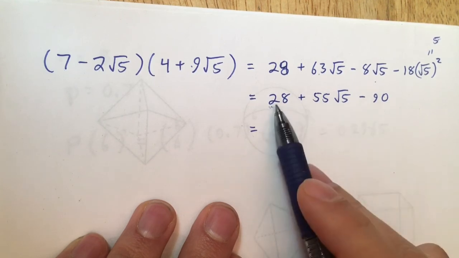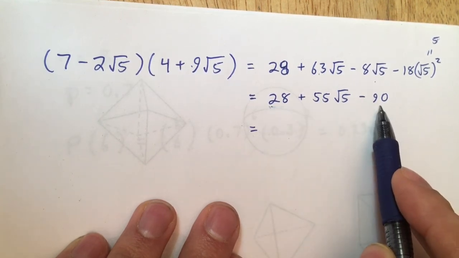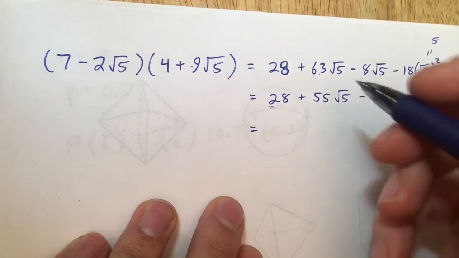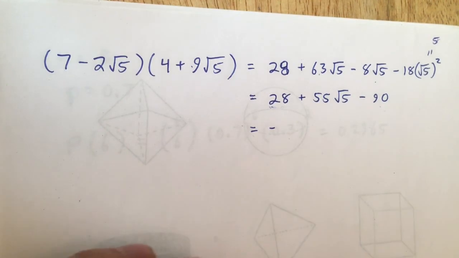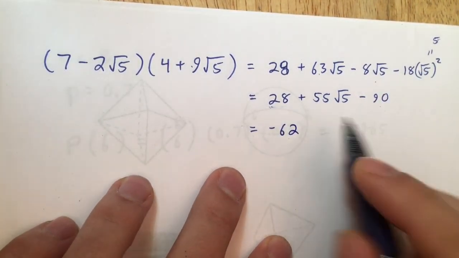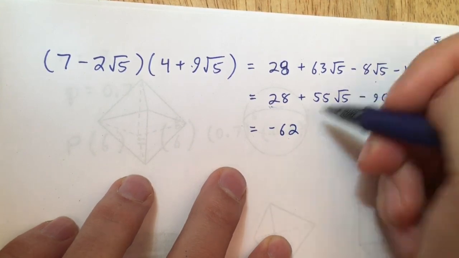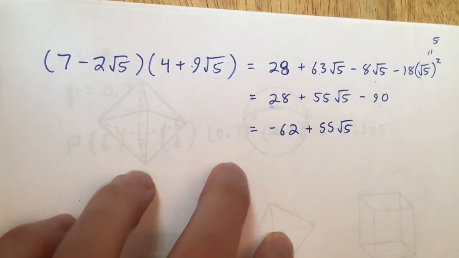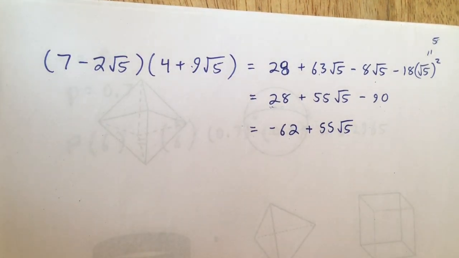They can be combined. 28 minus 90 is negative 62. And then this is not a like term, so we leave it separate. 55 root 5. And so that is the final answer. And that's all we have here.